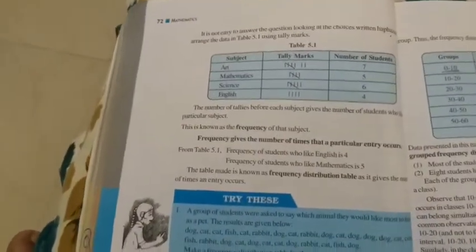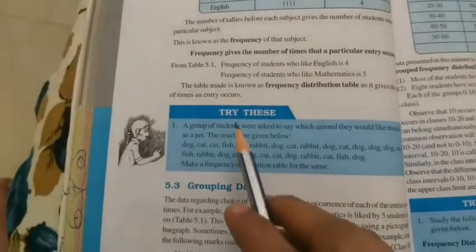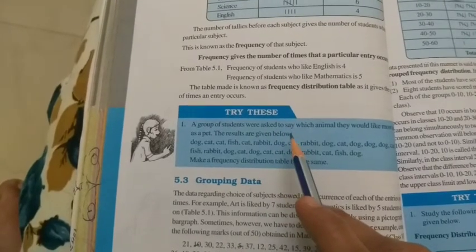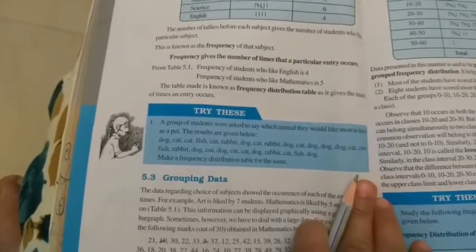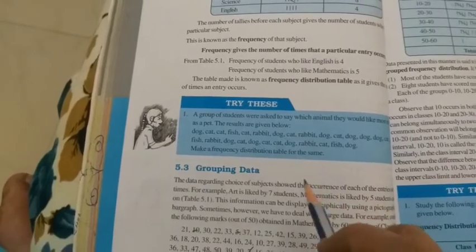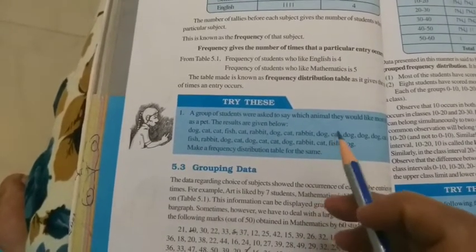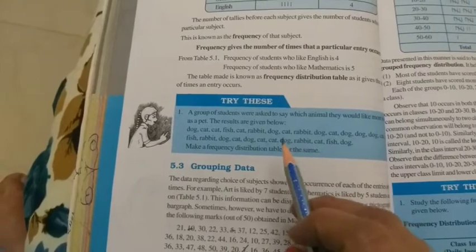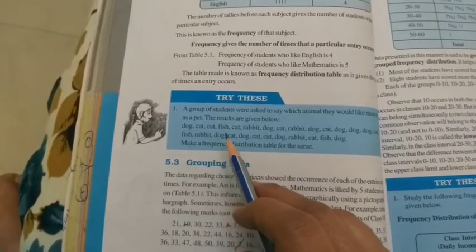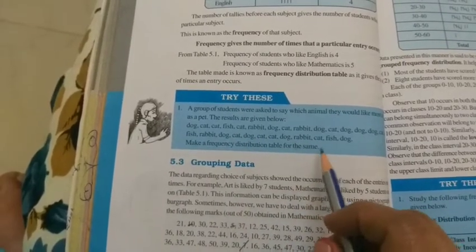Next, in the page 72, try these. A group of students were asked to say which animal they would like most to have as a pet. The results are given. Means a group of students are asked which animal they like to keep as pet. So they have answered here. See, some says dog, some says cat, fish, rabbit. Yes, like this few students said here.